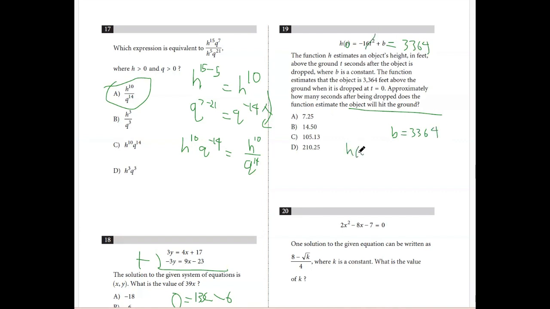So I'm going to rewrite this function as minus 16t squared plus 3364. Since it says it hits the ground, I need to set this equal to 0. So 16t squared is equal to 3364. T squared is equal to 210.25. T is equal to 14.5. So D is immediately wrong because I'm looking for T, not T squared. So the correct answer choice here is B as in boy.